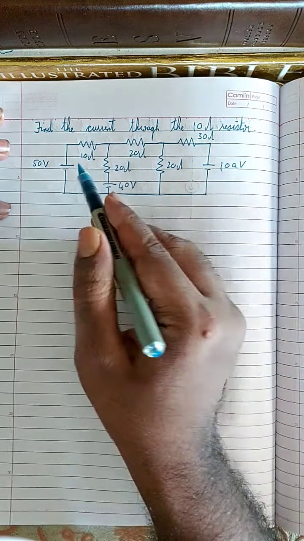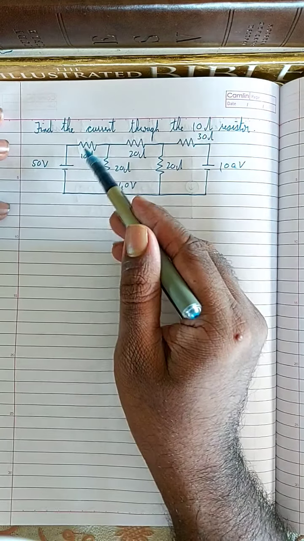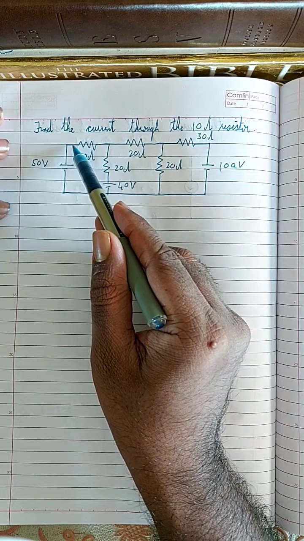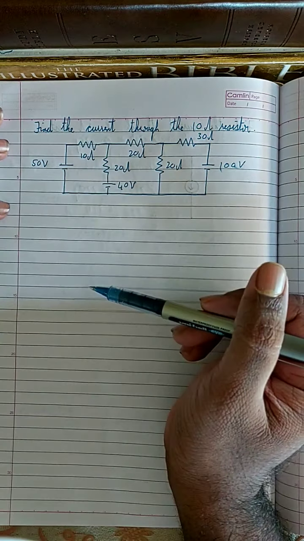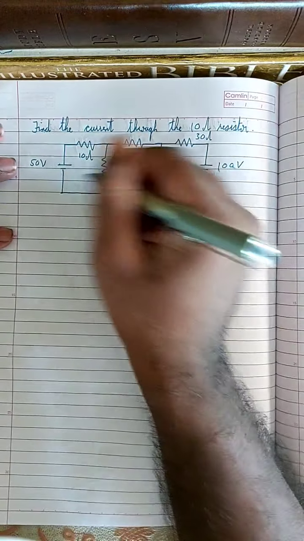So here is a 10 ohm resistor. What I'm going to do is use Norton's theorem. So I will remove this 10 ohm resistor and then I will short the two ends. Then I will find the current through that end. Right. So let me draw the circuit.